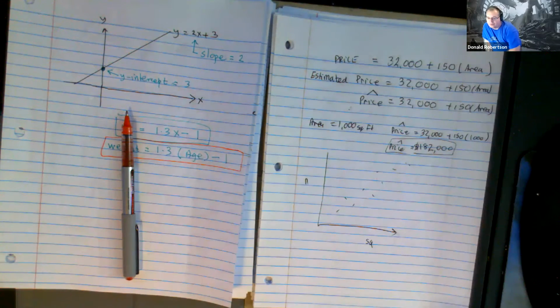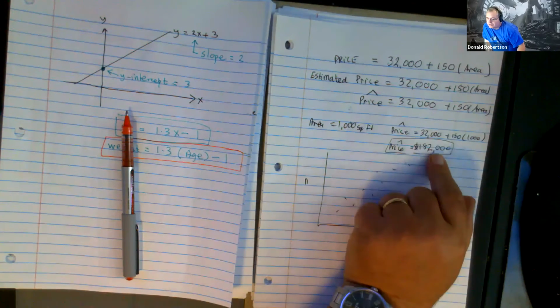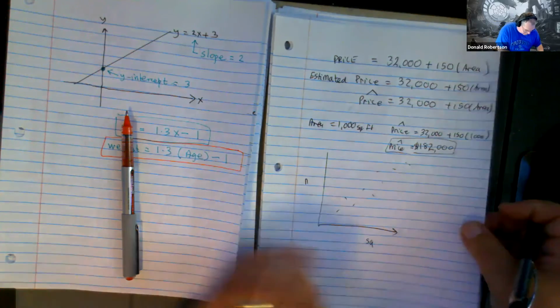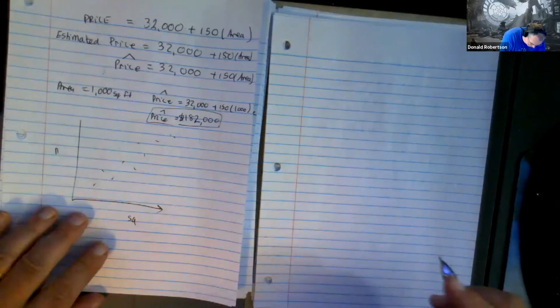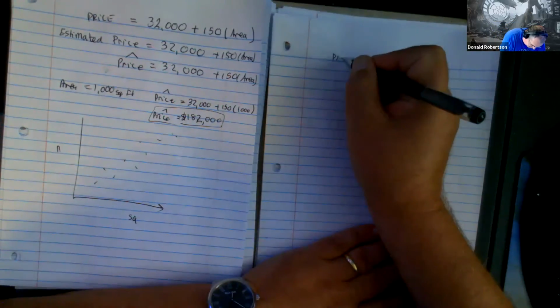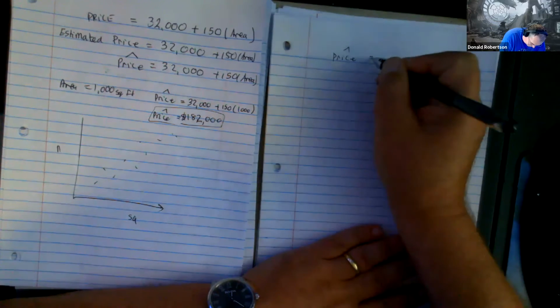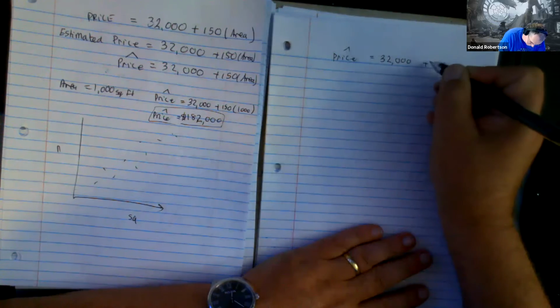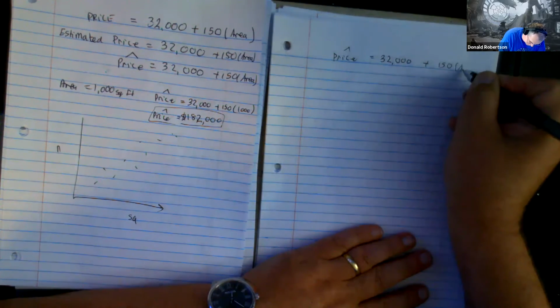And once you've got this formula, can't you then simply use it to calculate the estimated price of any house, up to a reasonable amount? So the estimated price is 32,000 plus 150 times area.